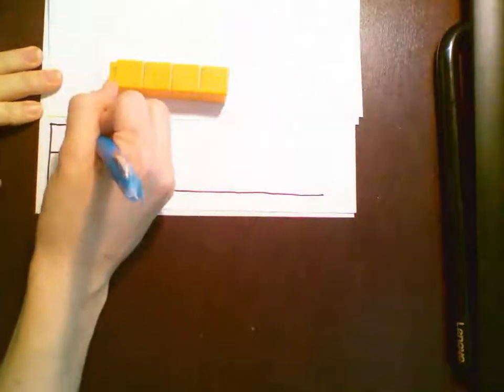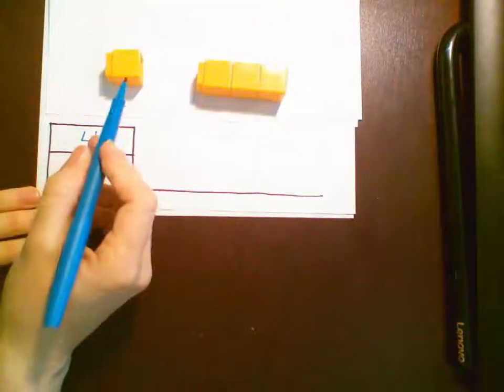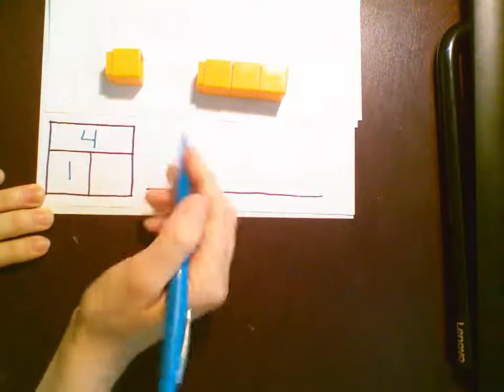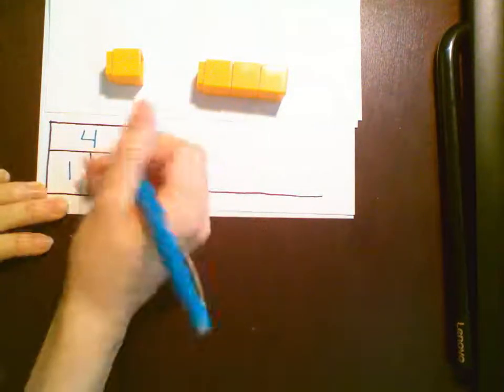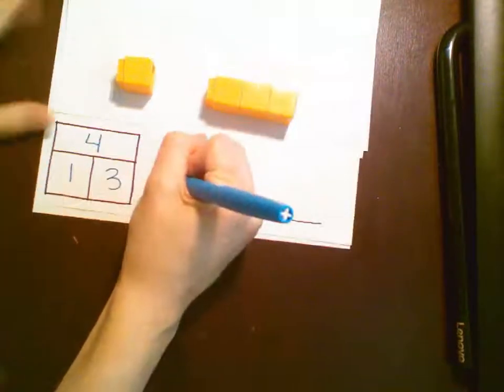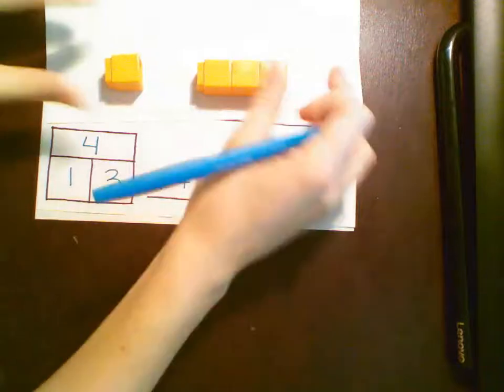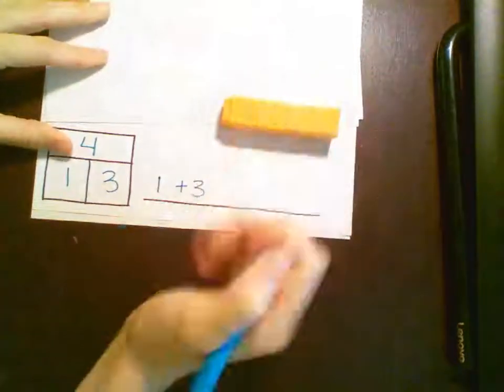All right, let's try it again. This time, I'm going to use this whole. So this whole is 4. My first part has 1. My second part has 1, 2, 3. Part plus part equals whole. 1 plus 3 equals 4.